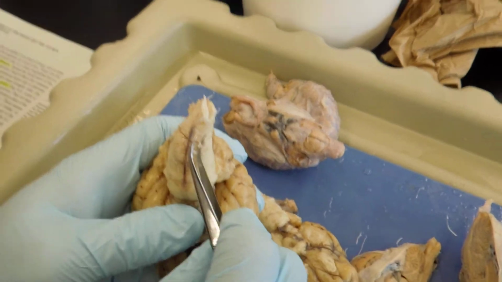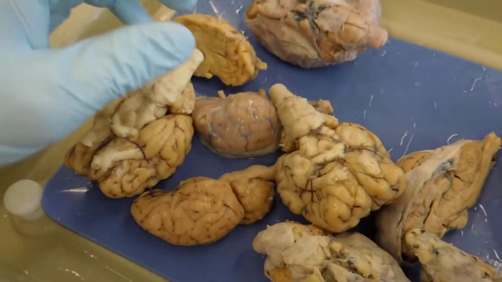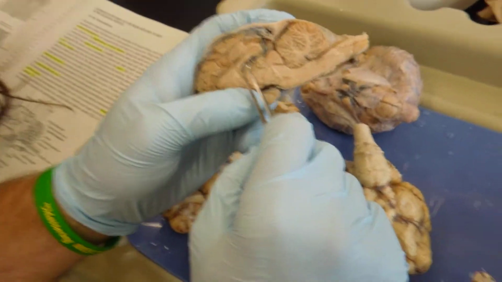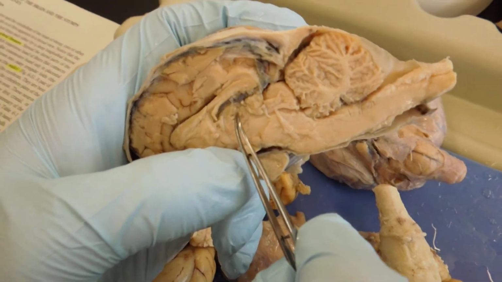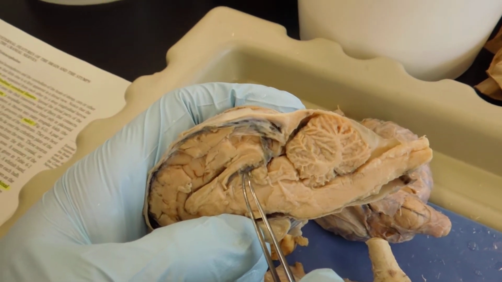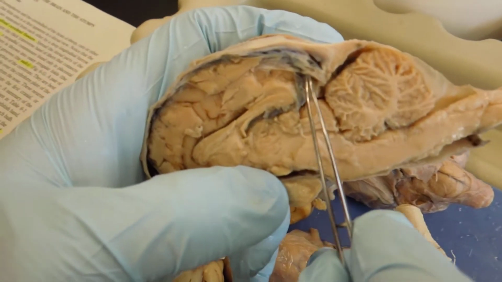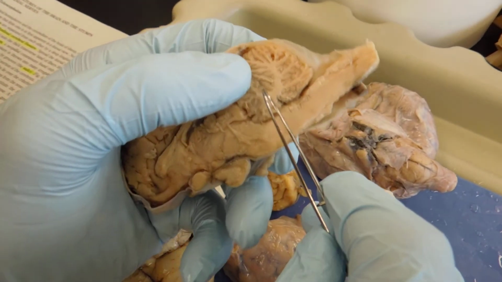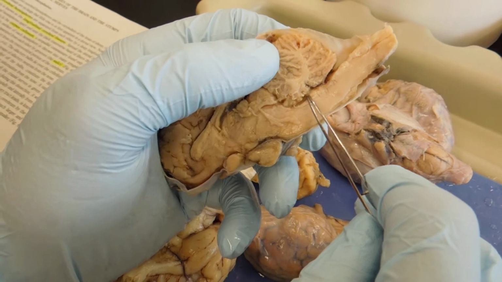Okay, choroid plexus. Choroid plexus in the sagittal section. It's these blood vessels that run down into the... Where did you do that one? No, I did the tela choroidea that encases the choroid plexus. Okay, fourth ventricle. The fourth ventricle is between the cerebellum and the medulla.